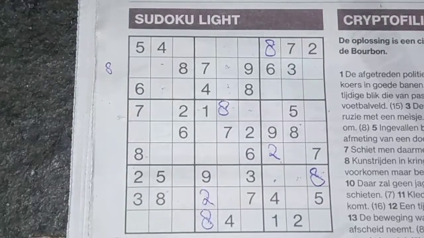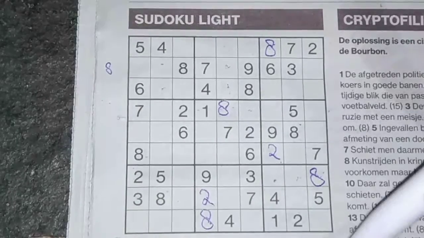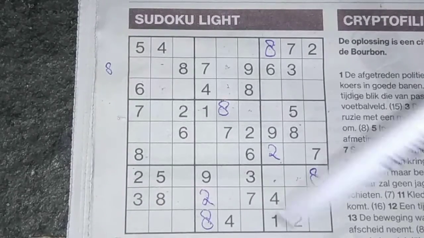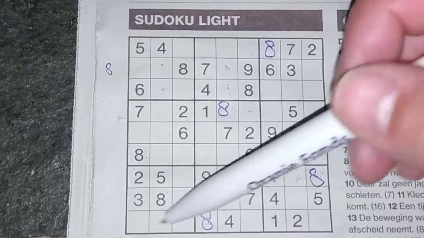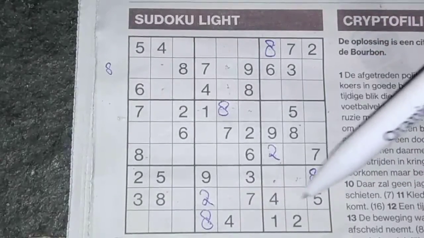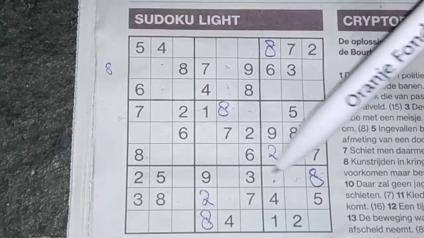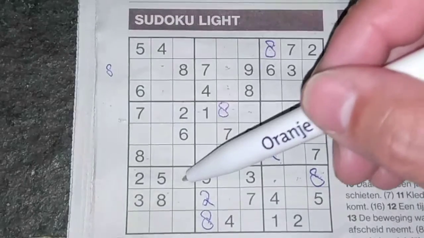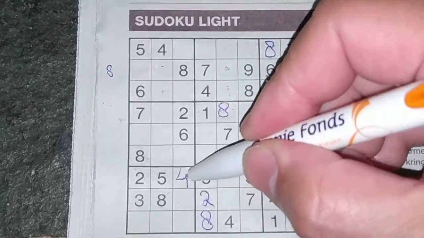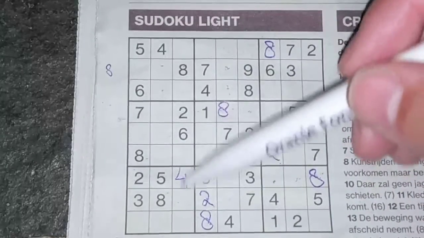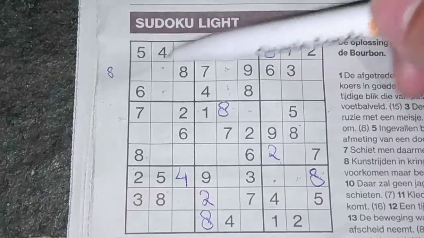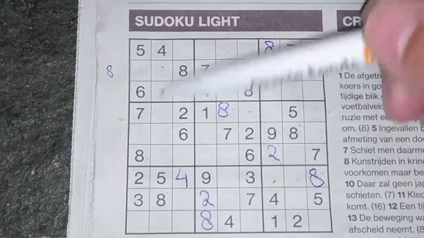Can I do this with another digit? Yes. I try. 4 in the last row, 4 in the row above. So in that row, the only place for the 4 should be there. 4 in the third column, 4 in the second column.